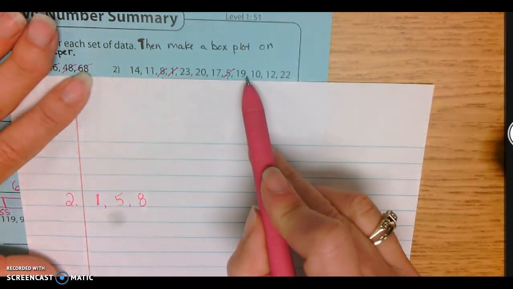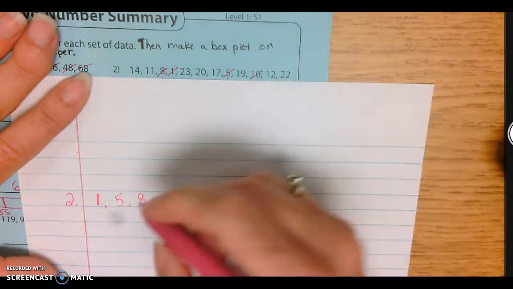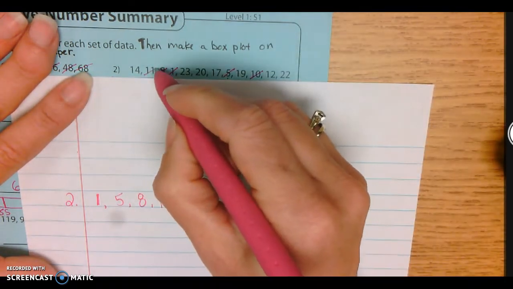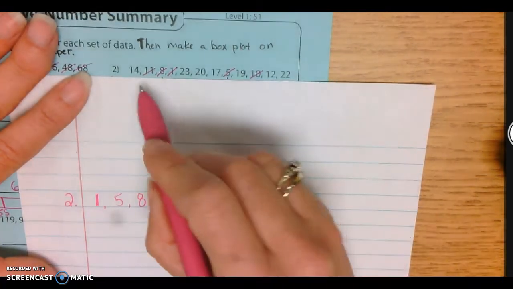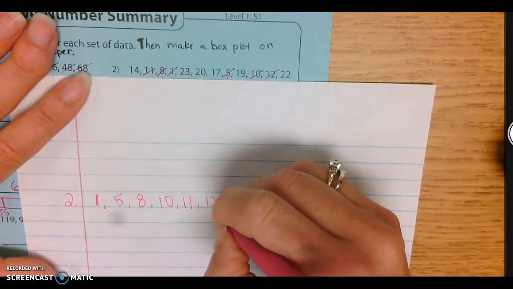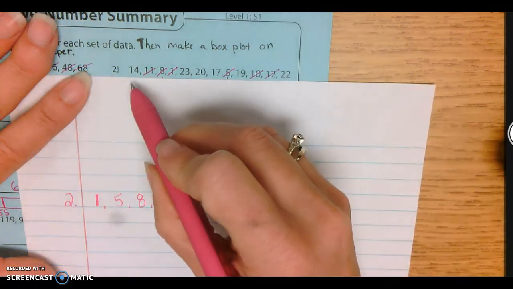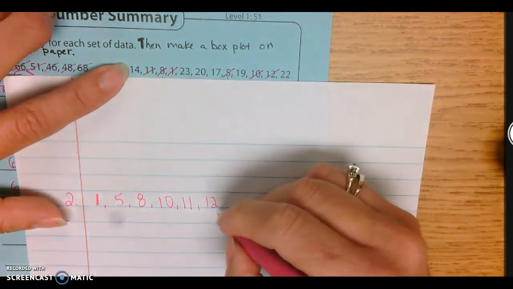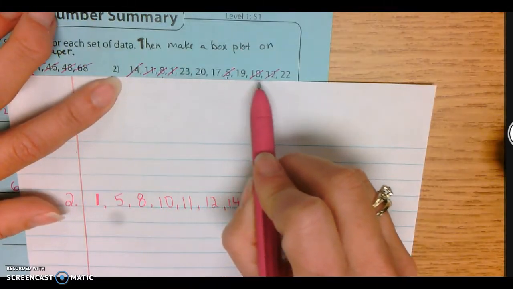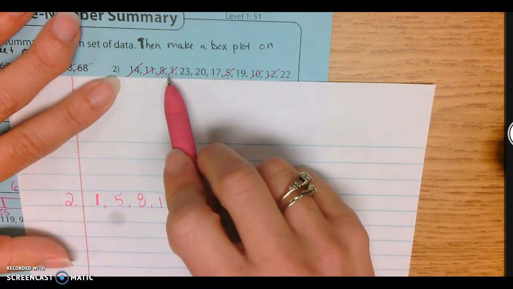And then I see a 10. Then I see an 11. I see a 12. 14. And I know you're tempted to go fast through this, but it's super important that you get this correct.